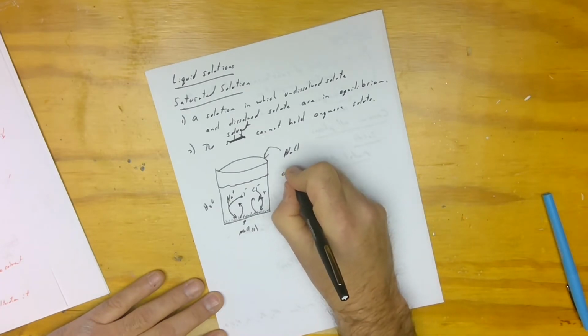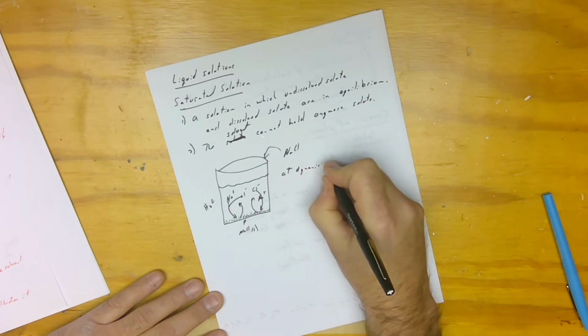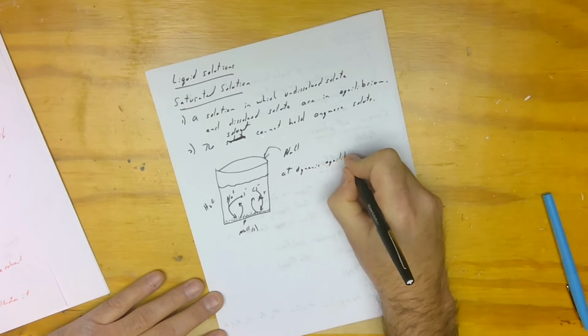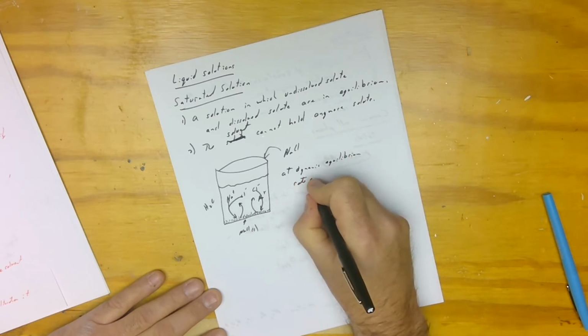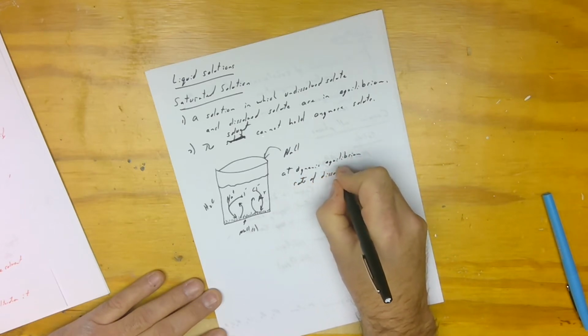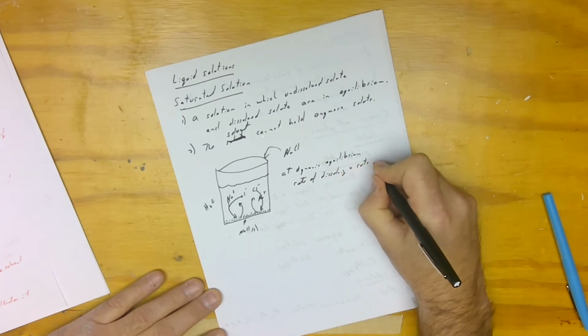So at dynamic equilibrium, the rate of dissolving is equal to the rate of crystallization.